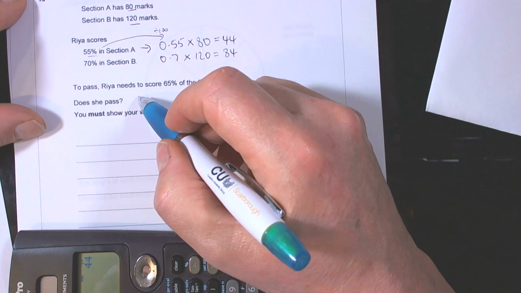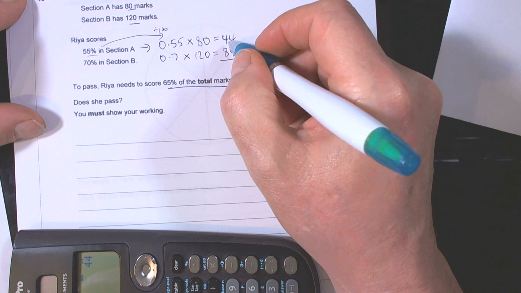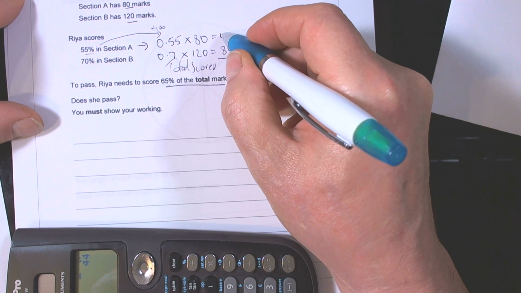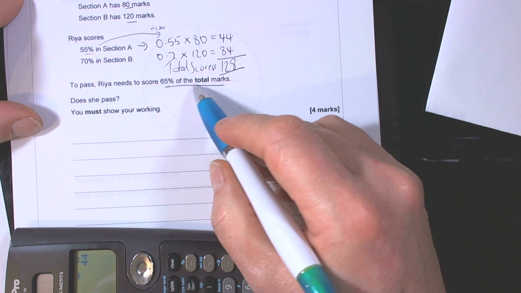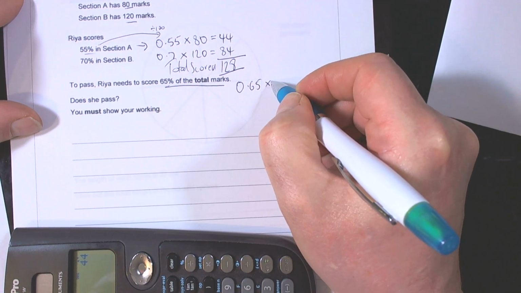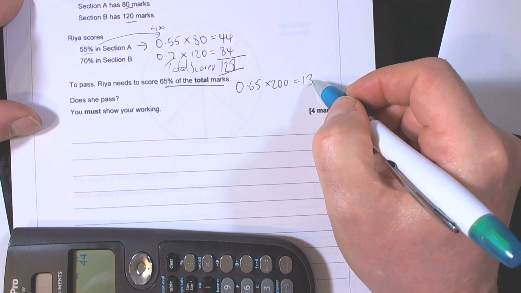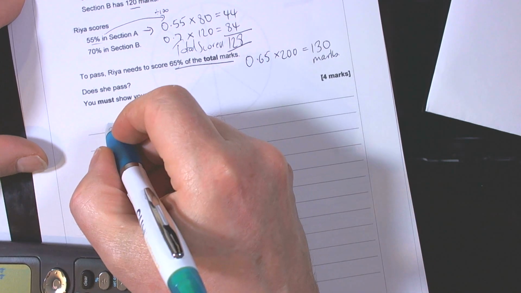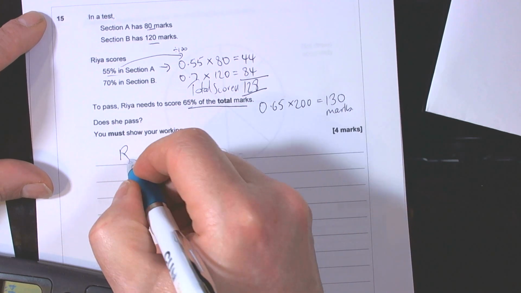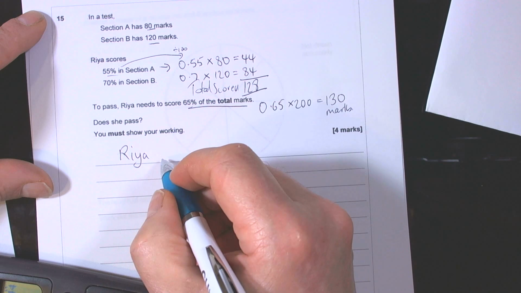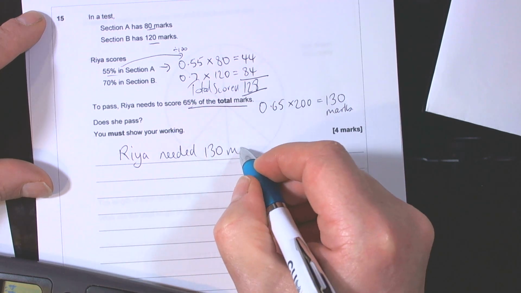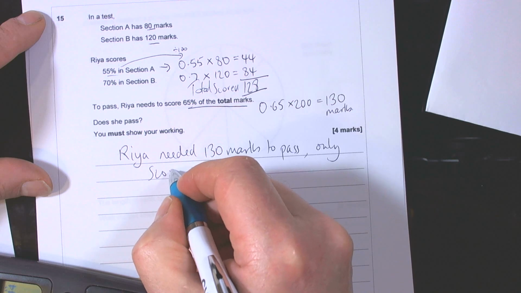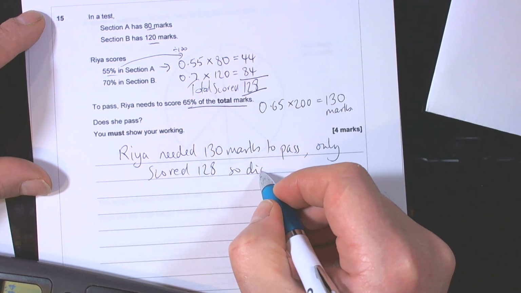Okay, so to pass, Raya needs to score 65% of the total marks. Right, so in total scored, well, we add those up, so 128, 65% of the marks, so that'll be 0.65 times 200 possible, so that's 130 marks, so the answer would be no. So Raya needed 130 marks to pass, only scored 128, so did not pass.